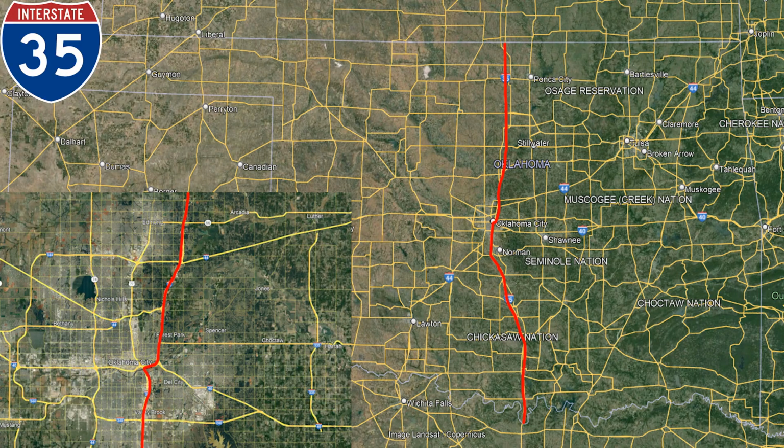I-35 runs north-south throughout the state, beginning from the south at the Red River border with Texas to the Kansas border. This interstate had some portions predating the interstate system's existence, making their inclusion easy. Other parts had to be built, with the I-35 in Oklahoma being completed in January of 1971. I-35 is toll-less throughout the entirety of the state, though once it gets into Kansas it turns into a toll road very quickly. It currently has 2 auxiliary interstates, I-235 and I-335.